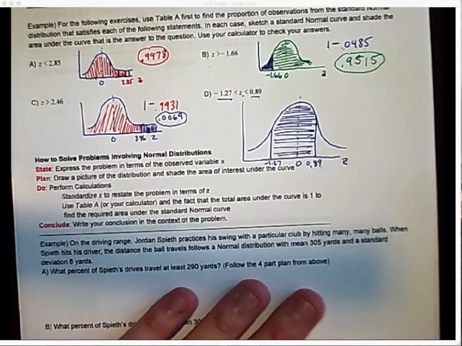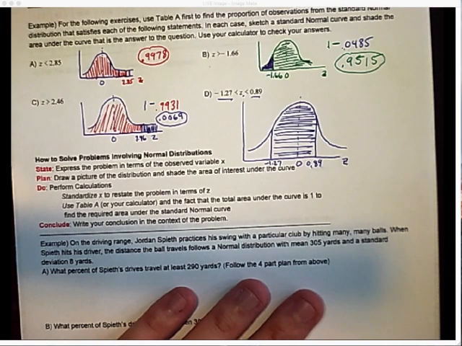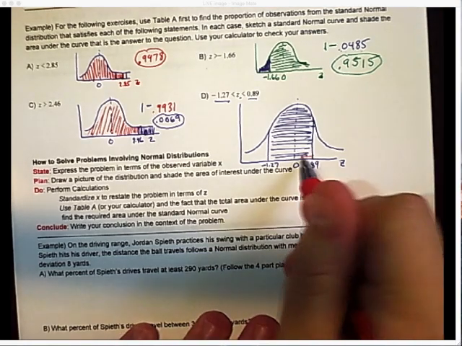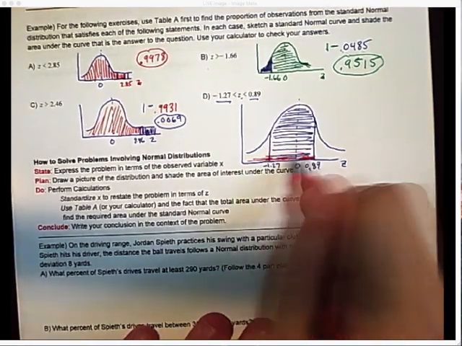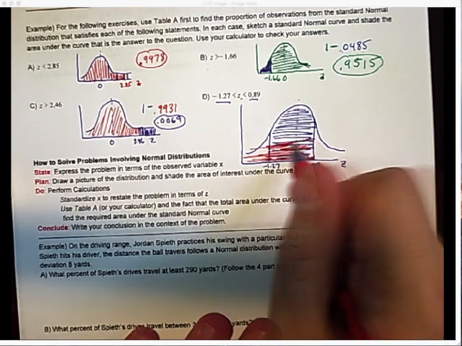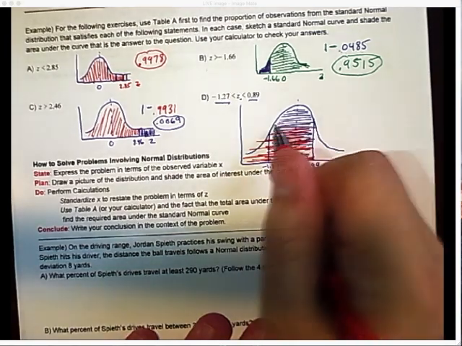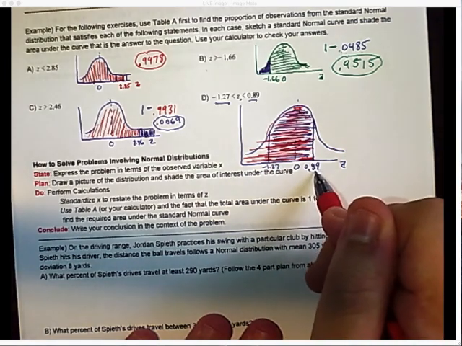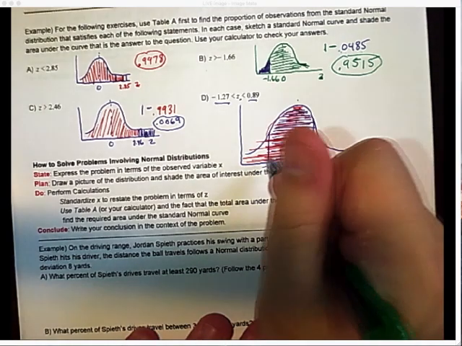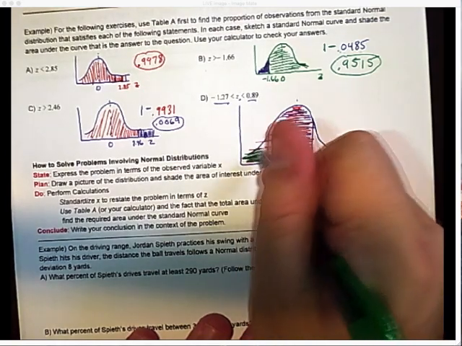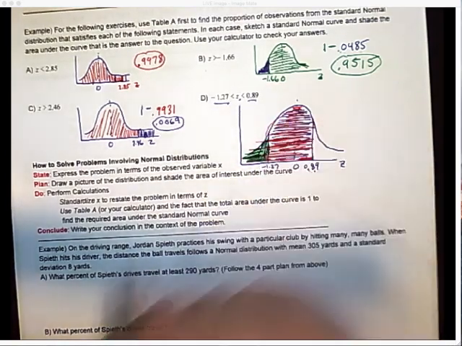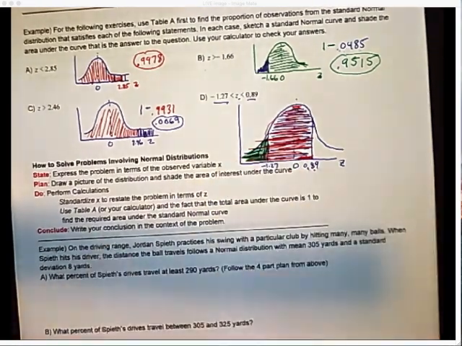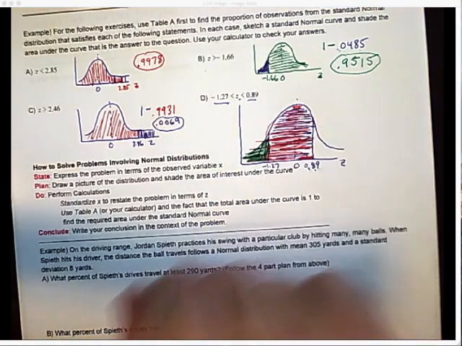So I want to know that area in blue. Well, the only way I can do this using my table is I have to find the area to the left. Okay, if I take this red area, just try to stay with me here for a minute, the area to the left of a z-score of 0.89, and subtract off this part, then I can get the answer. I need to take that red area, the total red area that was there, and subtract off the green area to get the part I want.